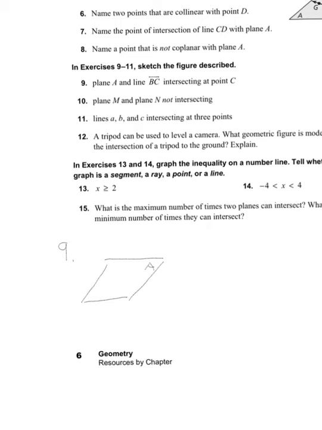Line BC, that means the line BC must somehow go through plane A. So I can just draw a line like this. This line goes through the point and it intersects at point C. So I'm going to say point C is on the plane, and let's say B is up here. So this is line BC intersecting at point C.